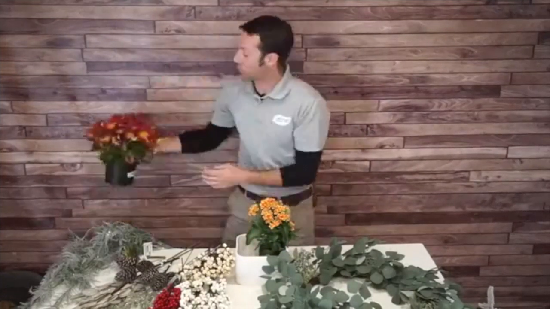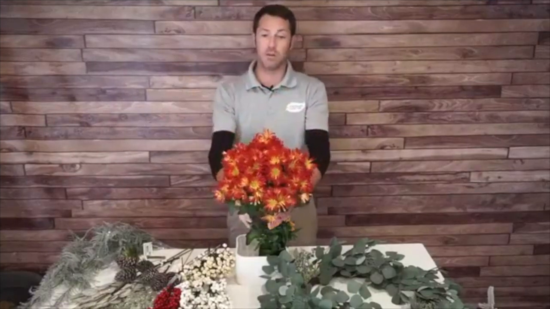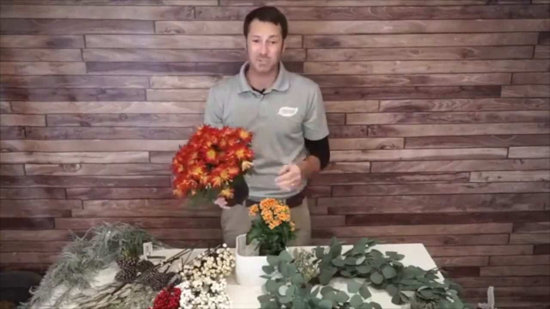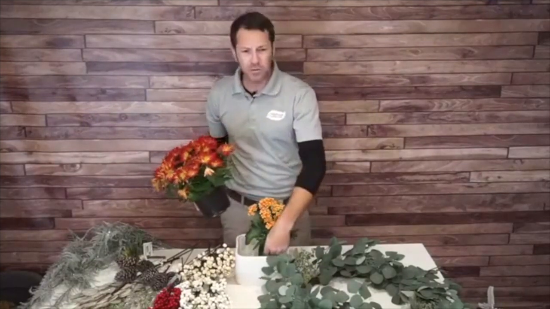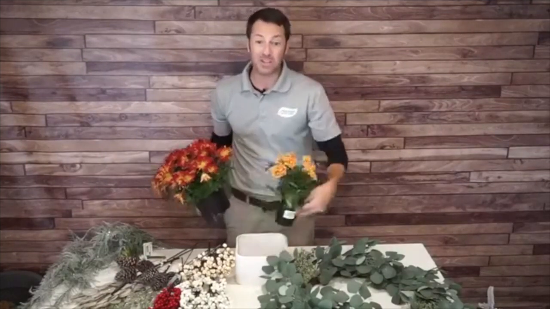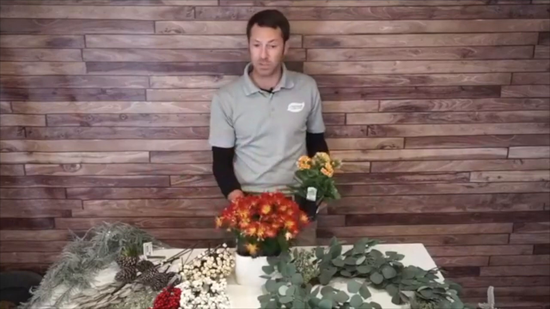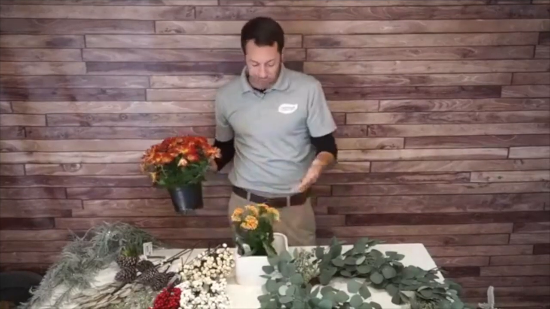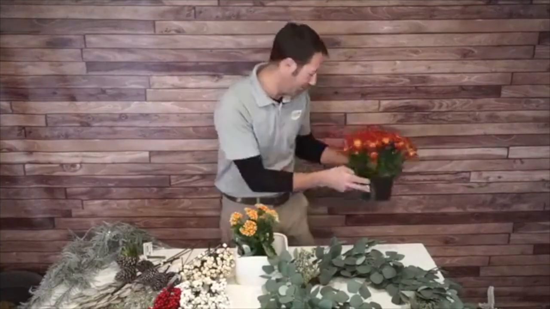I also saw this great mum. These are the florist mums. This would work great just by itself. But I was really looking for something truly orange. Because I want to use some pumpkins. I started thinking, well, maybe I'll use some pumpkins, but this would be a pretty one. So I found this great planter, this great square planter.